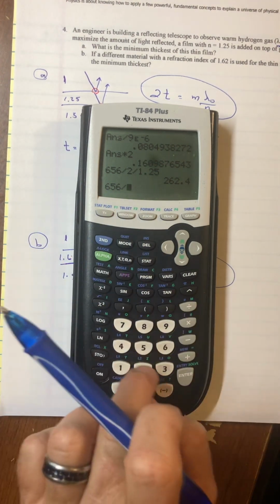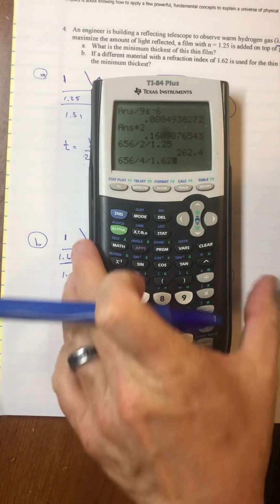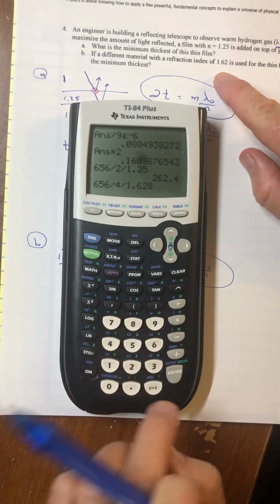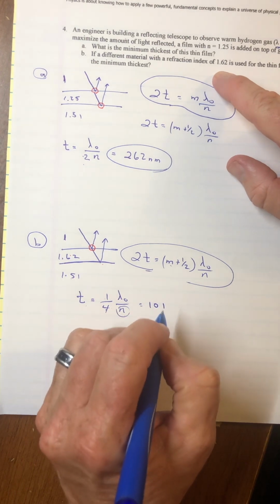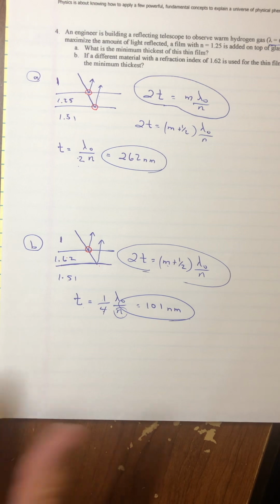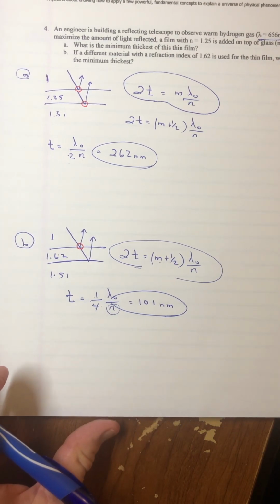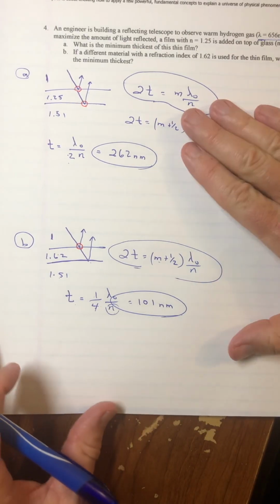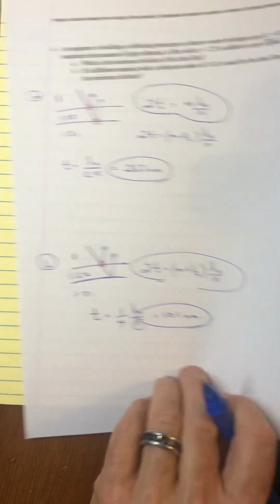656 divided by 4, and then divided by the index of 1.62 is what I wrote down. And so we're looking at about 101 nanometers. Well, that's not bad. Both of these are relatively easy to do. So, nice. Finally, a much shorter one compared to number 2 and number 3. So, good. Glad that one, and hope it worked out well for you.